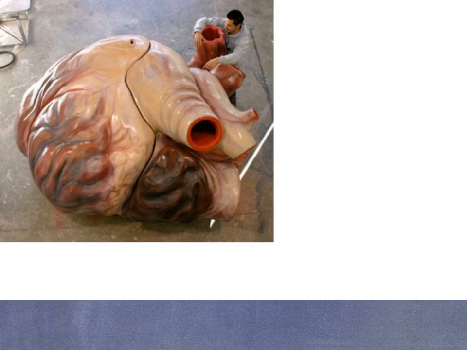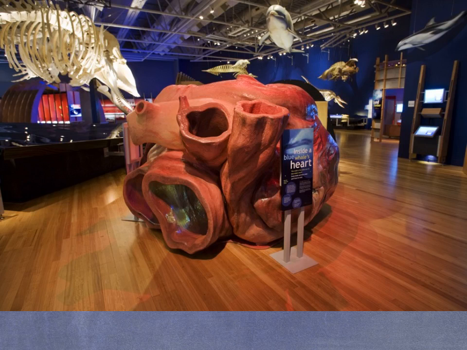You know what this is? This is a model of what the size of a blue whale's heart would be. Look at that. Isn't that huge? You can know the size of your heart if you make a fist right now. Make a fist. That's about the size of what your heart is. Look at this right here. This is huge. So a blue whale's heart has got to be really, really big.